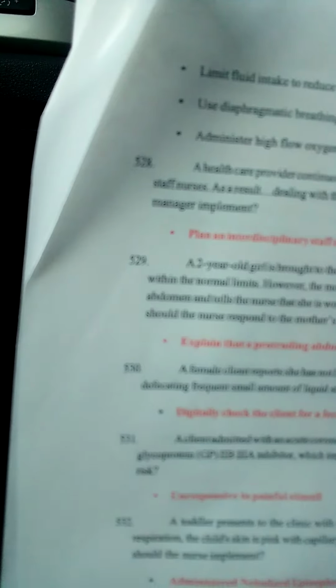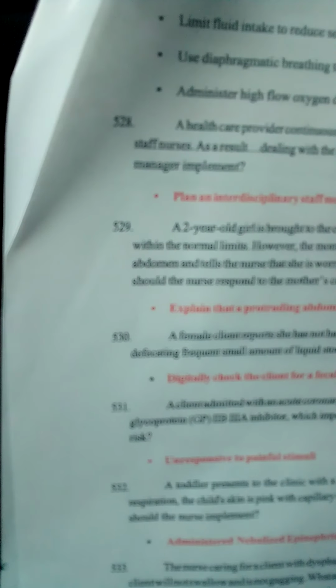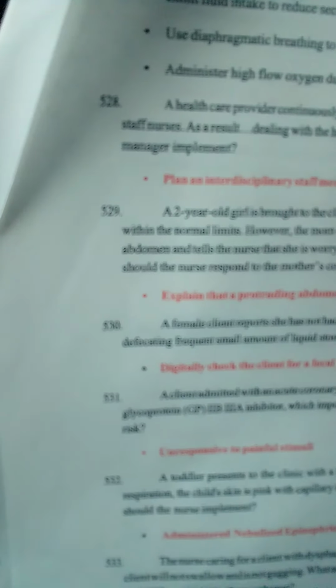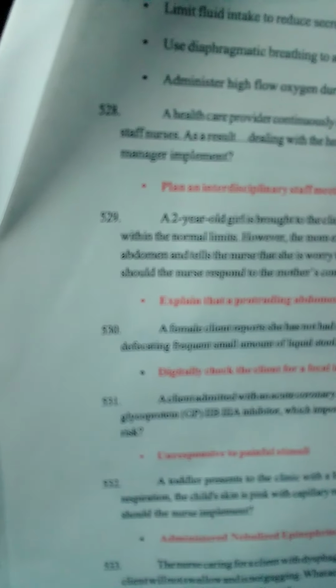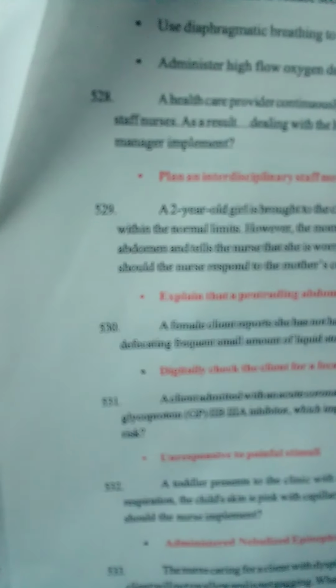The nurse plans to use an electric digital scale to weigh a client who is able to stand. Which intervention should the nurse implement to ensure that measurement of the client's weight is accurate? Ensure that the scale is calibrated before a weight is obtained.